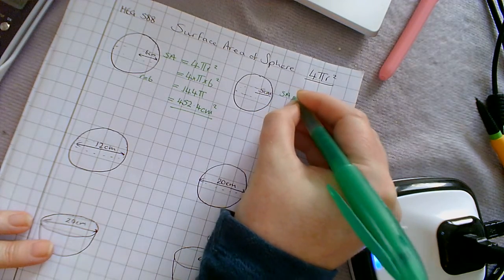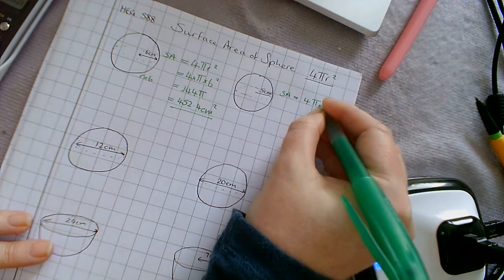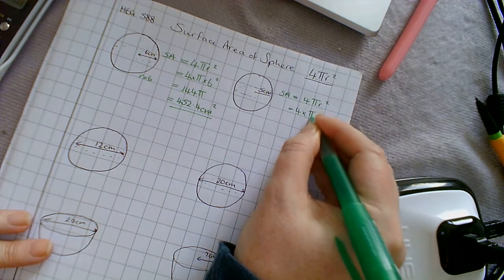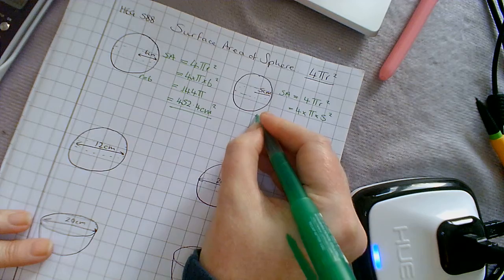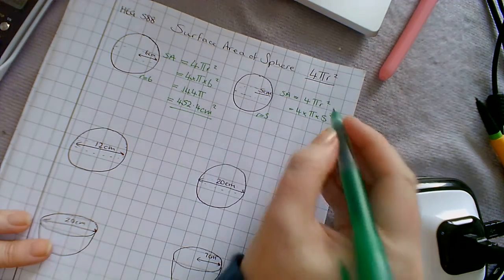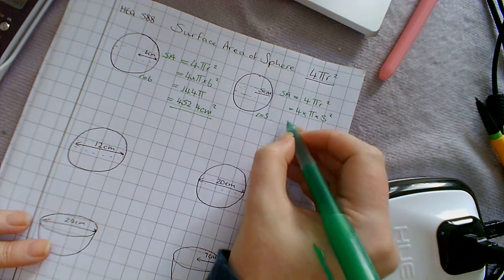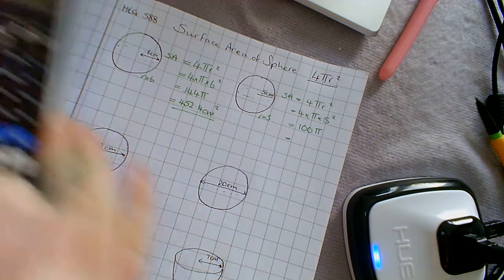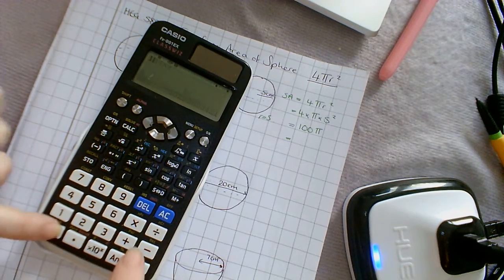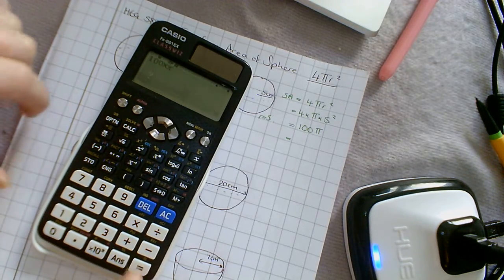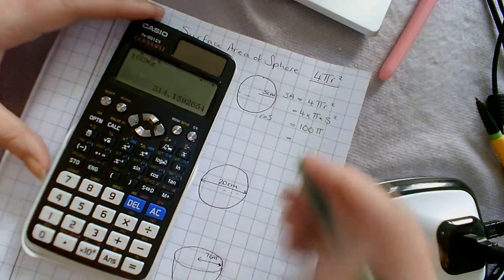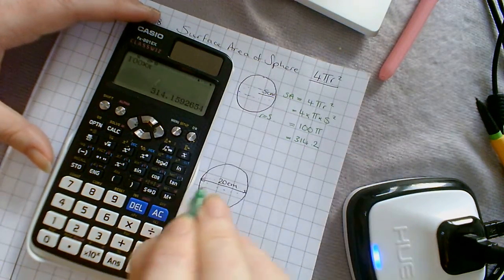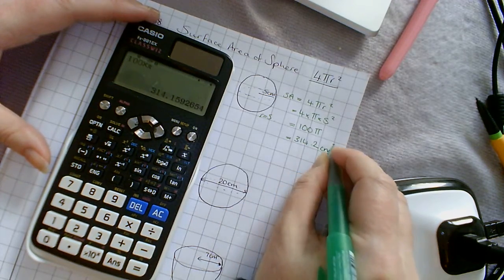So surface area is 4 pi r squared, which is 4 times pi times 5 squared. The radius of this is 5. 5 squared is 25 times 4 is 100, so we can write it as 100 pi, or we can put that in our calculator. 100 times pi, which is 314.2 centimetres squared.